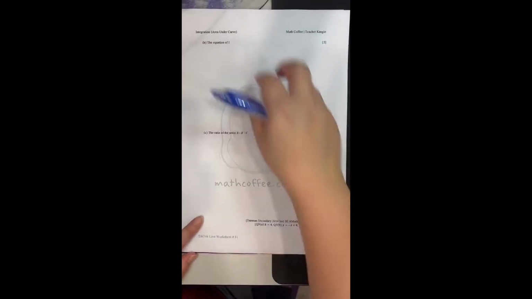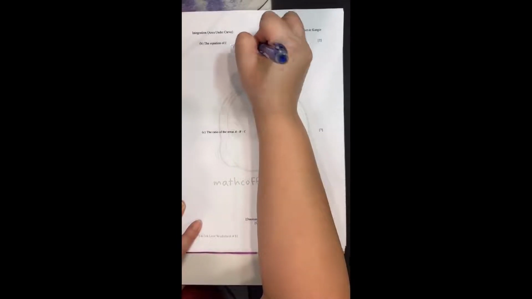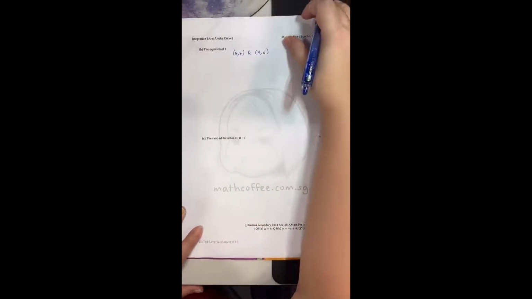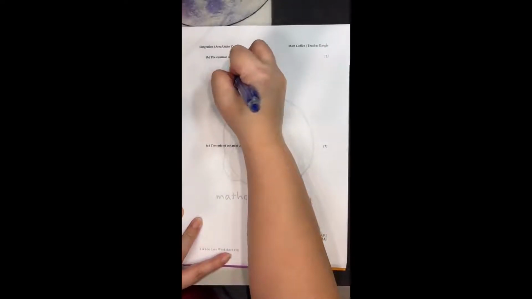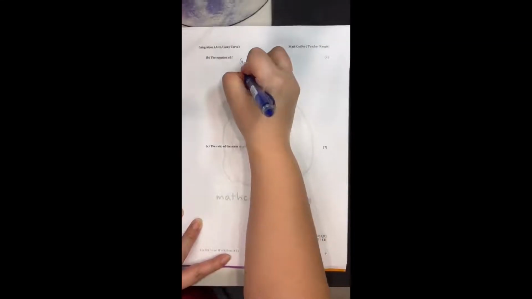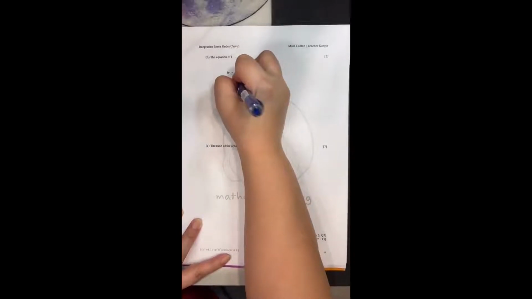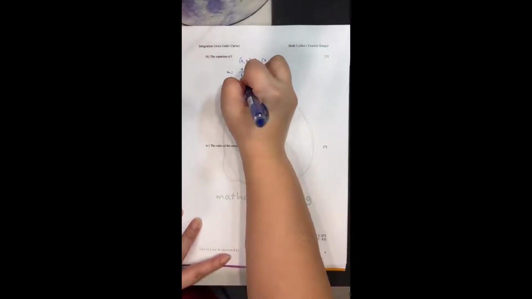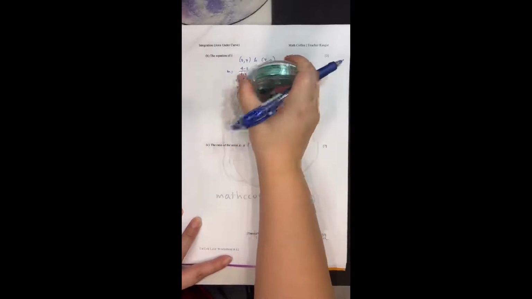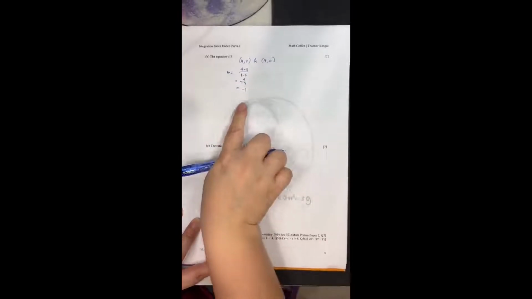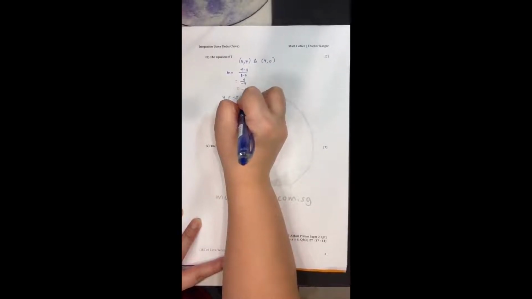So for me, I always make it a habit to write out the 2 points. So I write 0, 4 and 4, 0. So we will find our gradient. So gradient is y1 minus y2. So 4 minus 0 over 0 minus 4. So we get 4 divided by negative 4. So we get negative 1. So equation of the line will be y equals to minus x plus c.